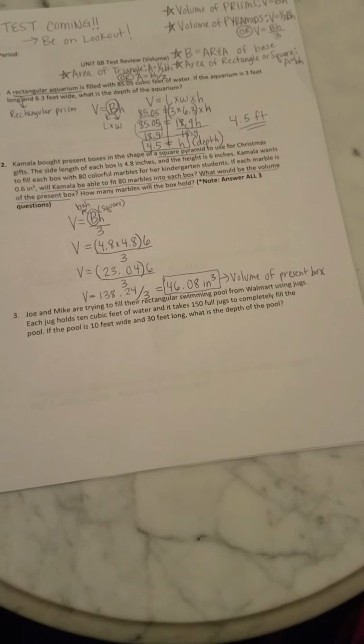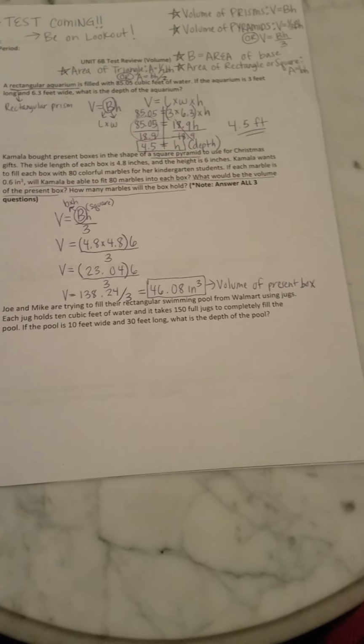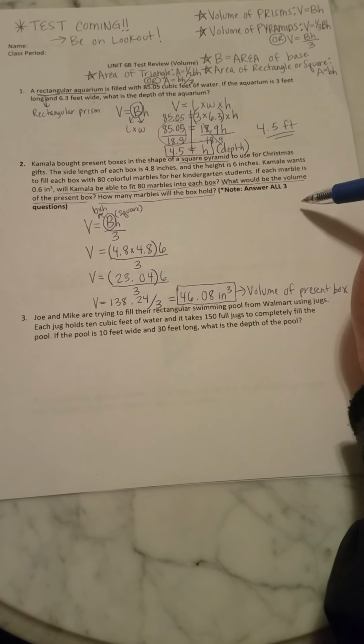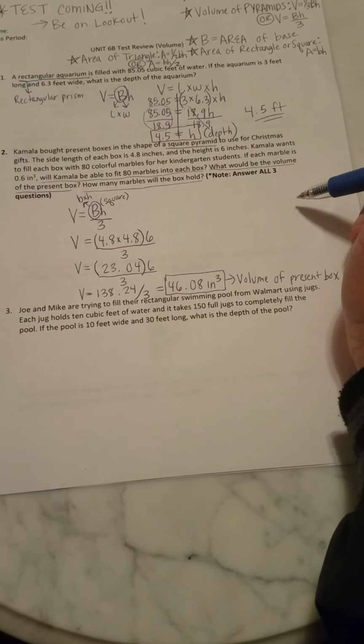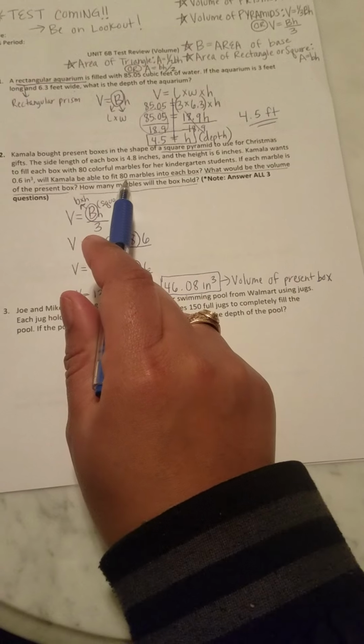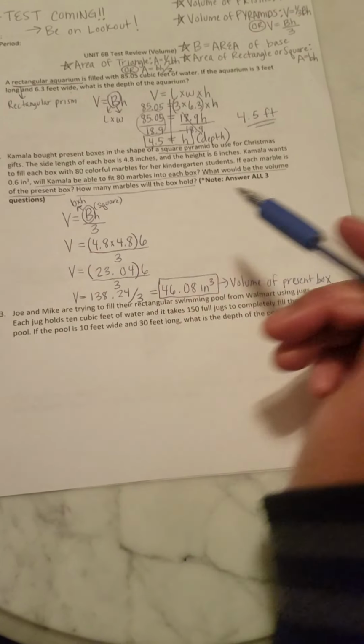Okay, now I'm not done because I had 3 questions to answer. I just answered the second one about the volume. Now, what I want to do is figure out, because she wants to see, can she fit 80 marbles in there? So I'm going to try and see how many marbles I can actually fit in here.